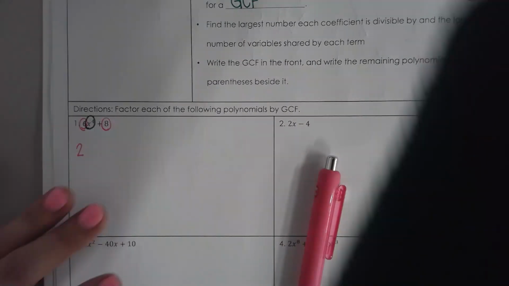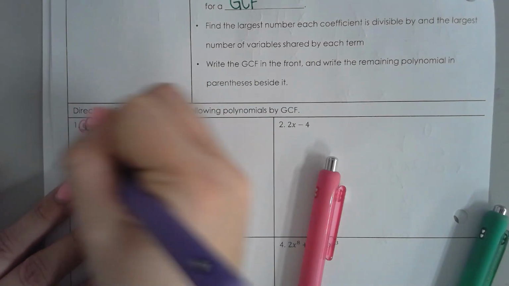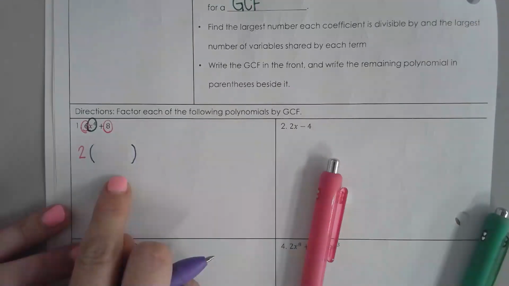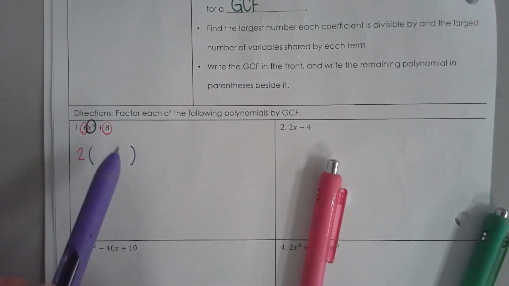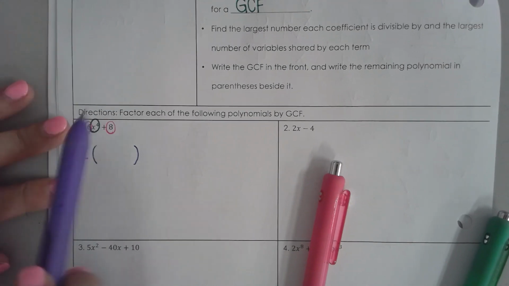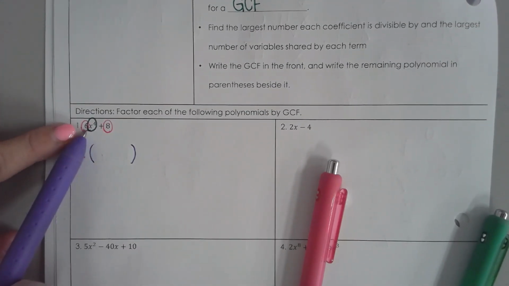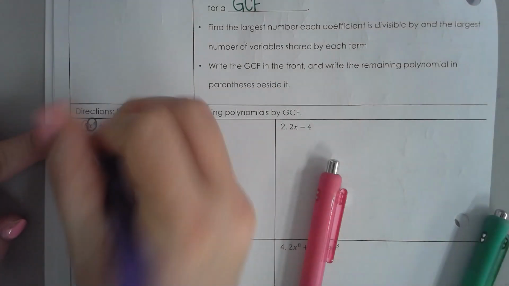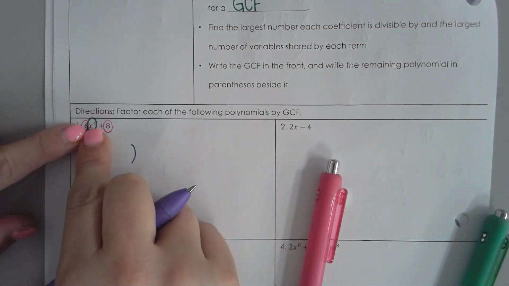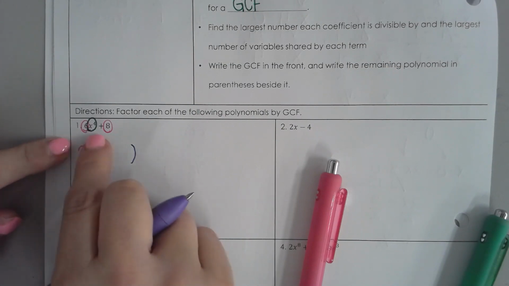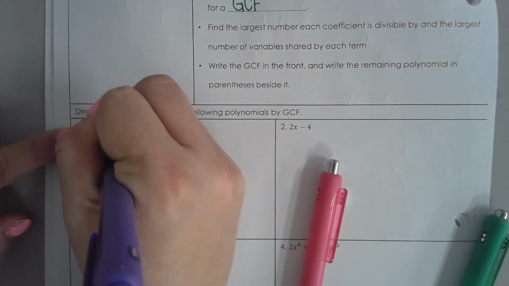And then right beside that in parentheses, we write what's left over. So if I divide by 2, what do I have left? 3. If I divide the 6 by 2, I've got a 3. And then those x's, none of them came to the front, so x to the 4th stayed right there.